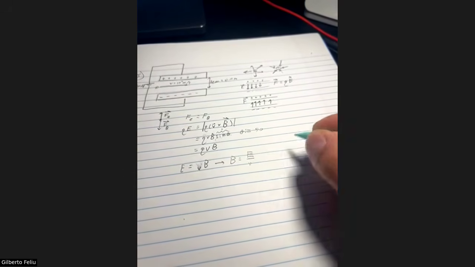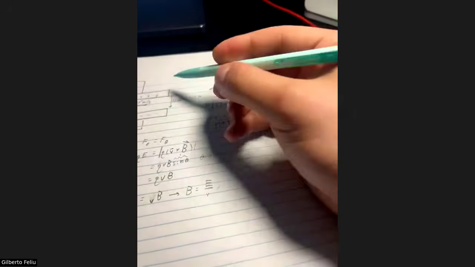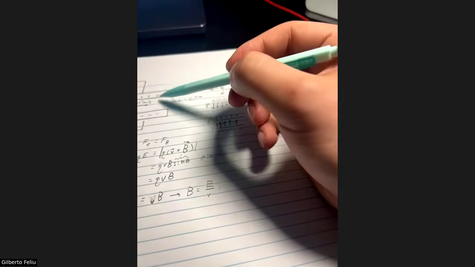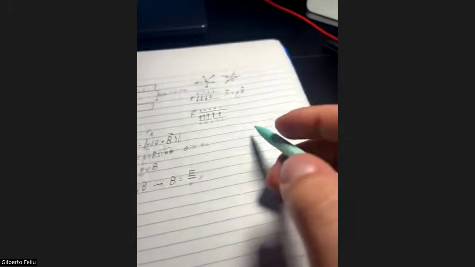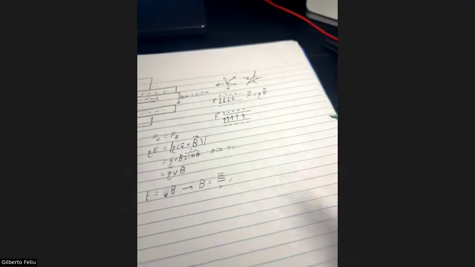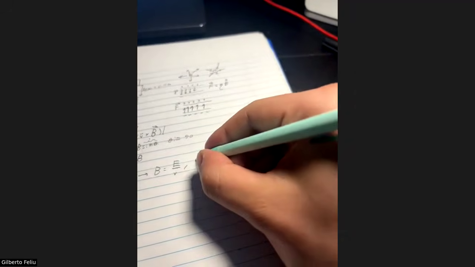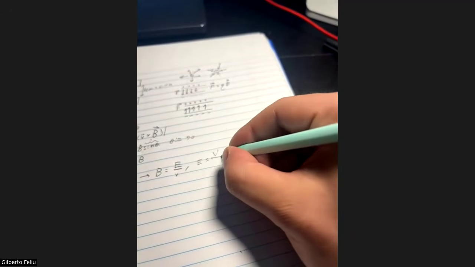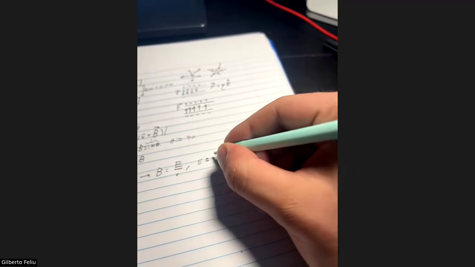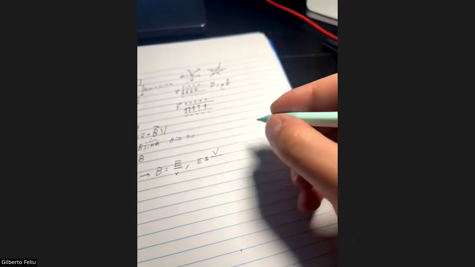And okay, when you have two plates parallel to each other, there have been a few problems in the recitations that look like this, that have the same setup. In that case, the electric field is equal to the potential between the two plates divided by the gap spacing.